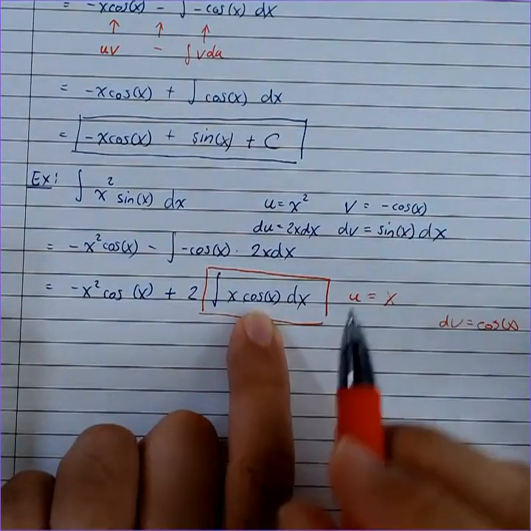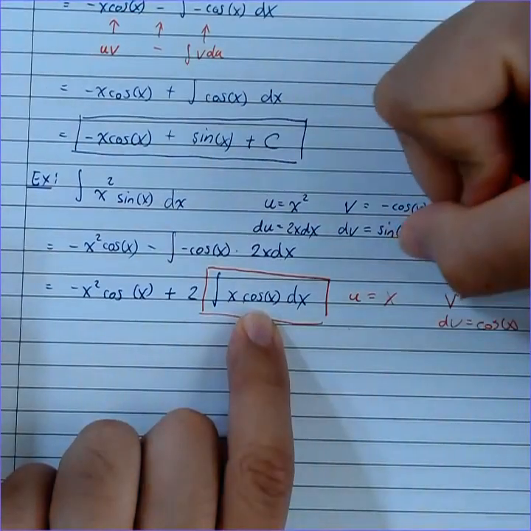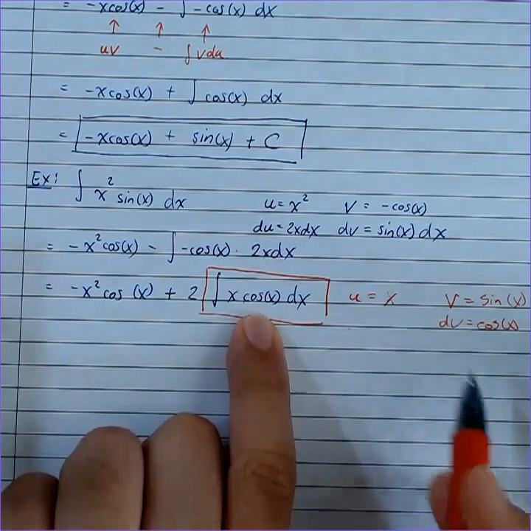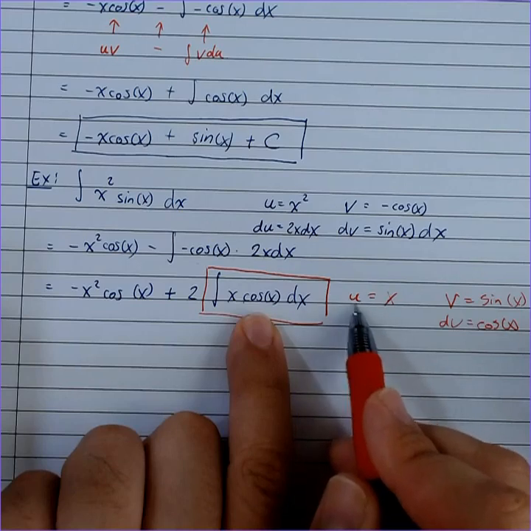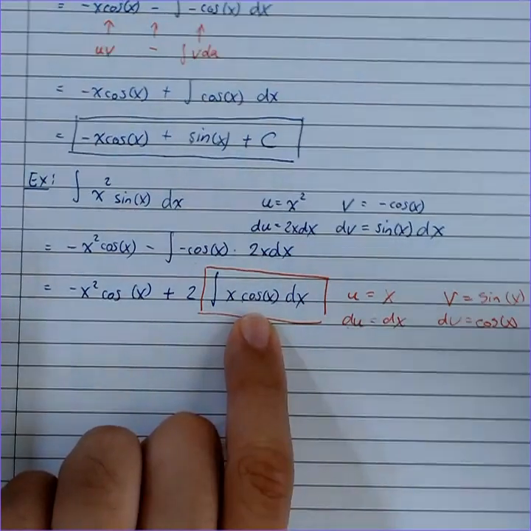And now we can go ahead and integrate this one. The integral of the cosine of x is the sine of x. So our v is sine of x. We'll worry about our plus c at the end. The derivative of x is just 1. So the differential, du, is going to be 1 dx. Or we could just write dx, since the 1 doesn't really do much.